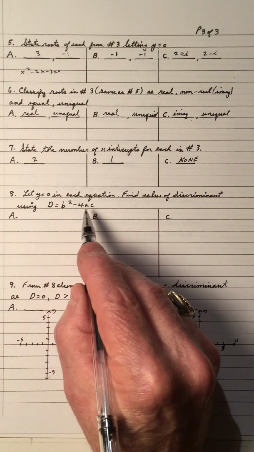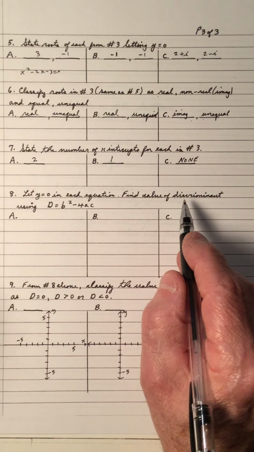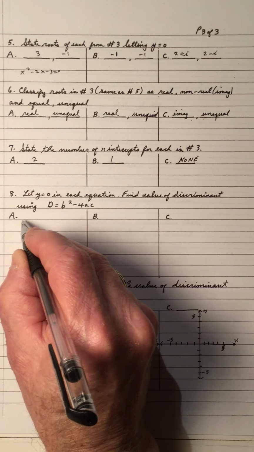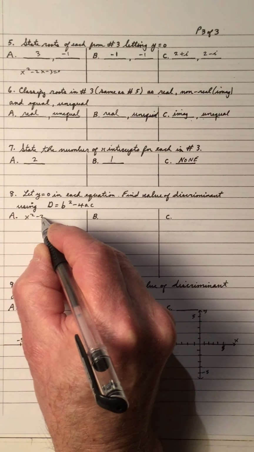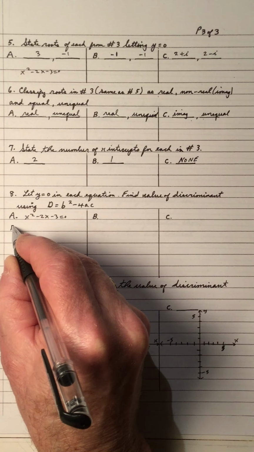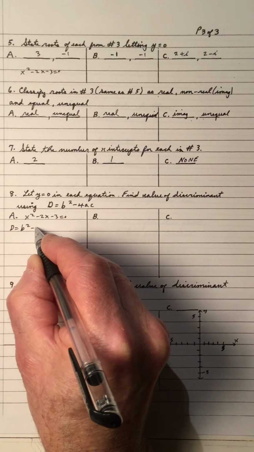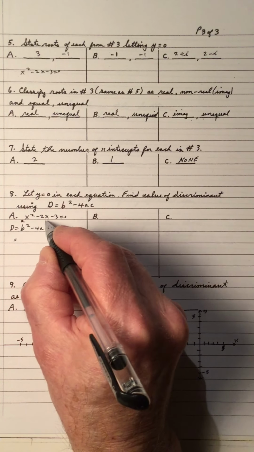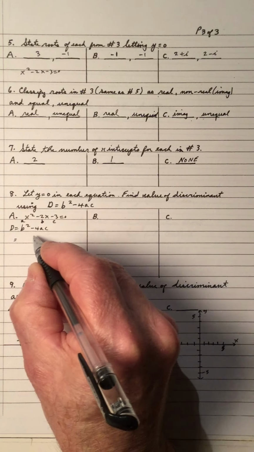Let y equal 0 in each equation and find the value of the discriminant. So if we let y equal 0, we get x squared minus 2x minus 3 equals 0. And your discriminant is b squared minus 4ac. Again, a is 1, b is negative 2, c is negative 3.